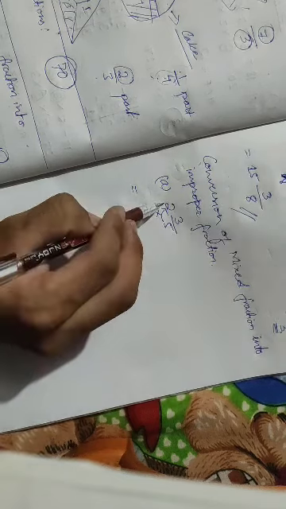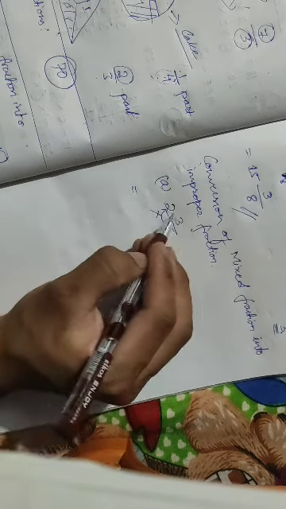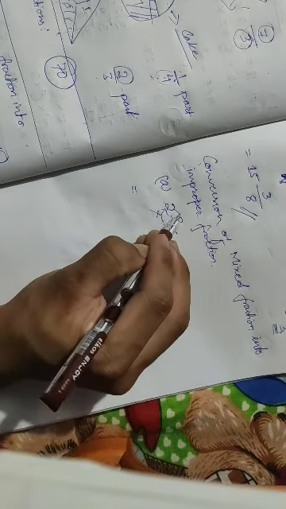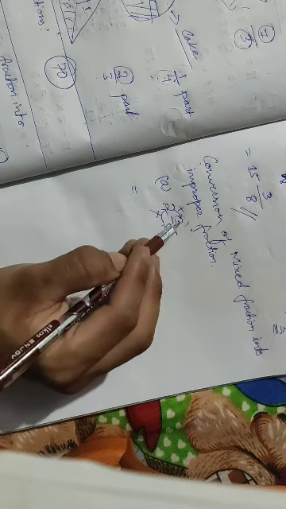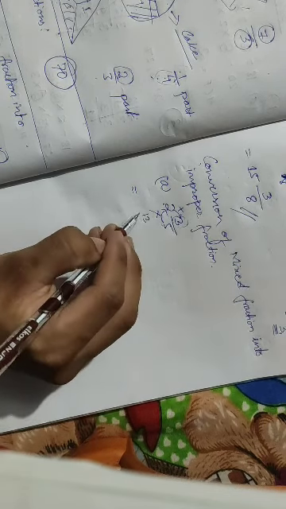How much is it? 5 twos are 10. And then with that you will add this one, the numerator part. So 5 twos are 10 plus 3 is how much? 13 by 5. See? Now we have converted it into an improper fraction.